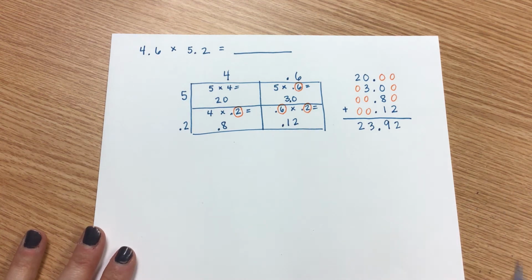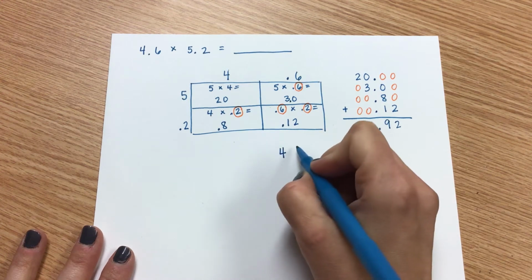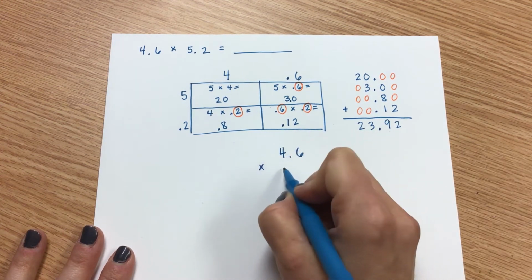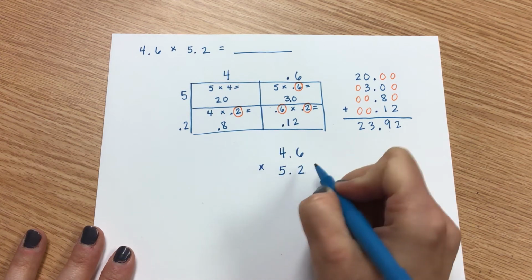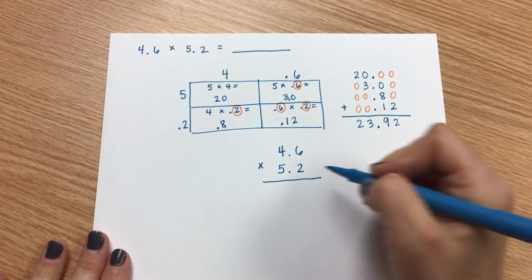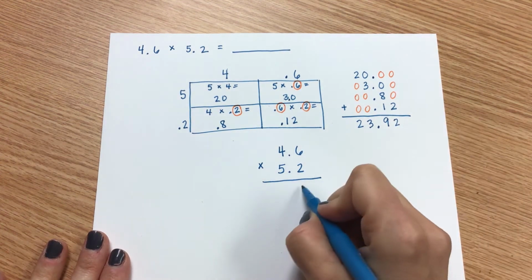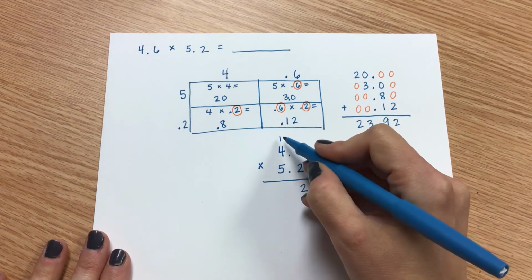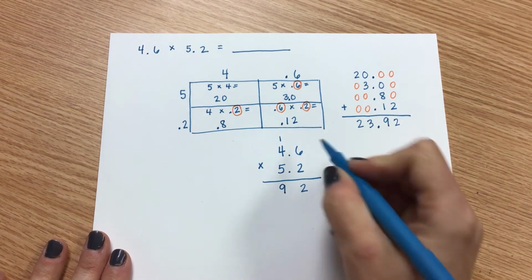Now we're going to try using standard algorithm, just because we need the practice. 4 6/10 times 5 2/10. Remember, we're just multiplying like we would in a regular multiplication problem, and then we're going to worry about the decimal point at the end. All right, boys and girls, help me out. 2 times 6 gives me 12. 2 times 4, 8, plus 1 more, 9.